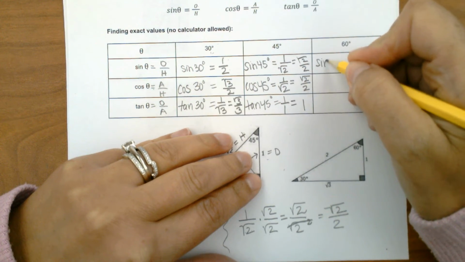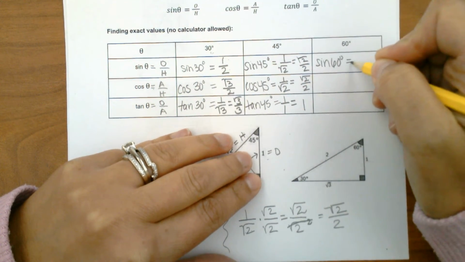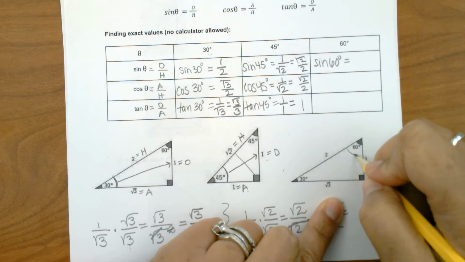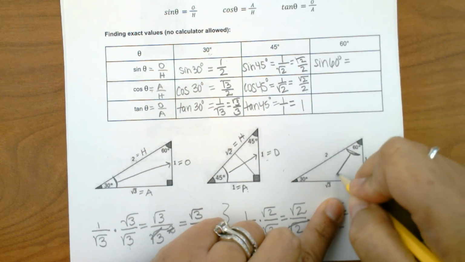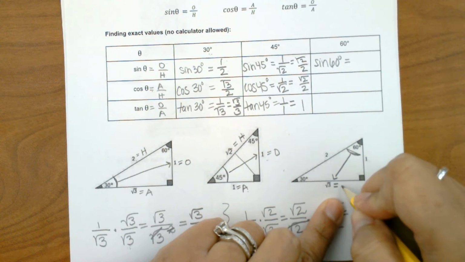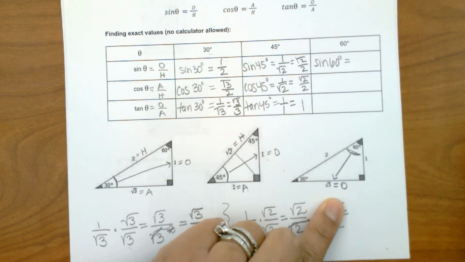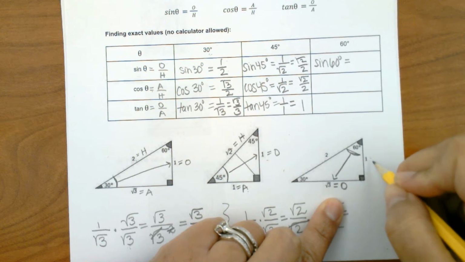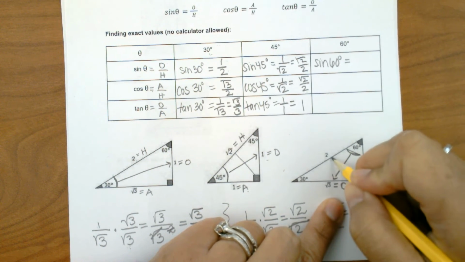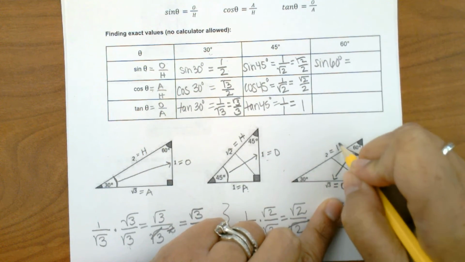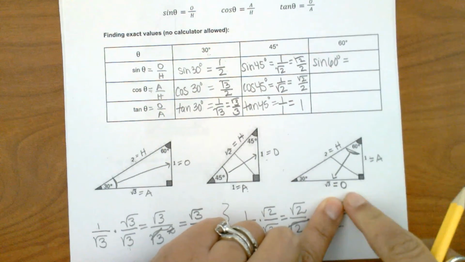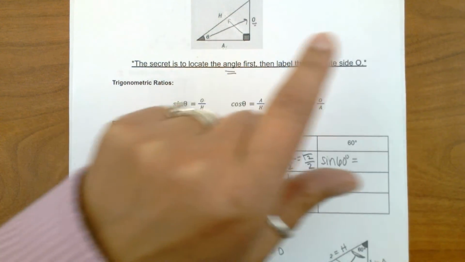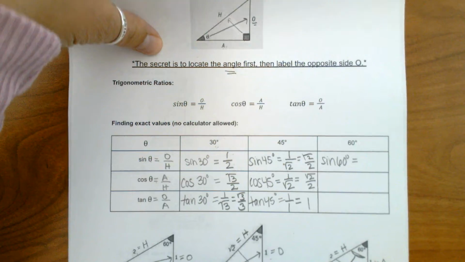So we're going to do the sine of 60 degrees equals, so let's come down here. Let's locate 60 degrees. Here's the 60-degree angle. Let's look across. We're going to label that one that's opposite, opposite. Then the next to it, linked by this 90 degrees, this is adjacent. And then, of course, directly across from 90 degrees is our hypotenuse. So always start with the opposite. That was my secret. Locate the angle, then label our opposite side.